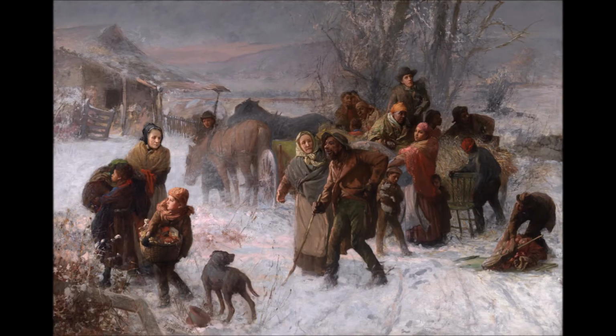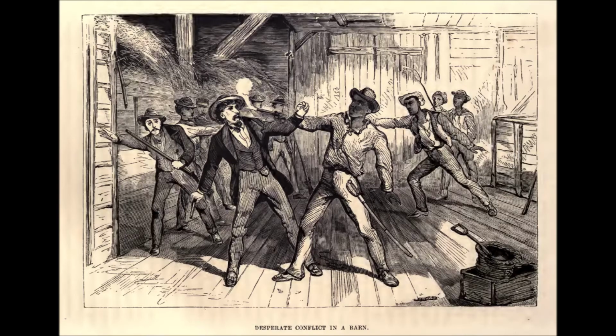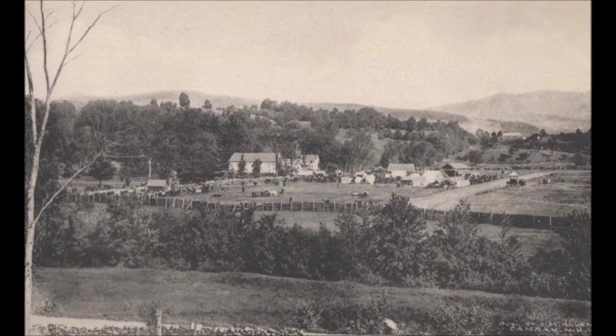The Fugitive Slave Act of 1797 was passed. This required the return of escaped slaves back to the territory or state from which they escaped. There were some jurisdictions in free states that refused to comply with this law.